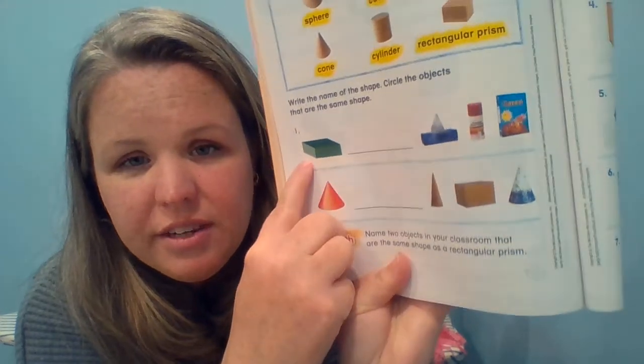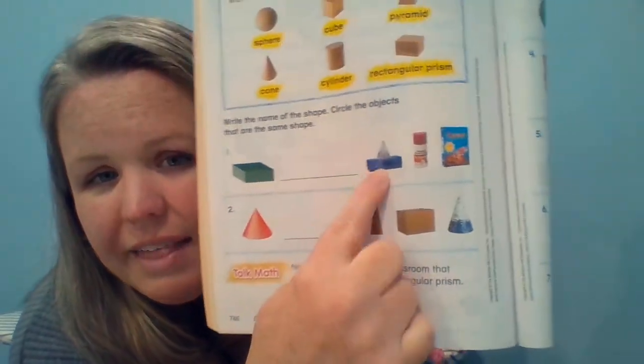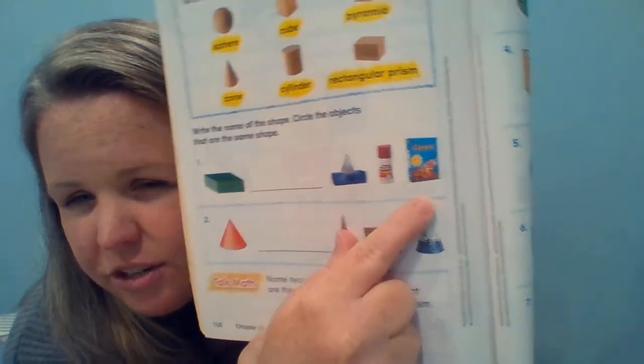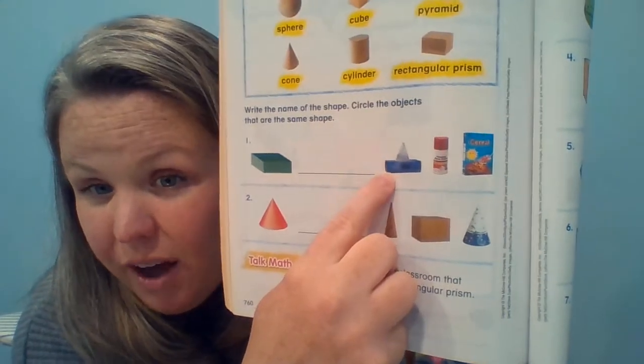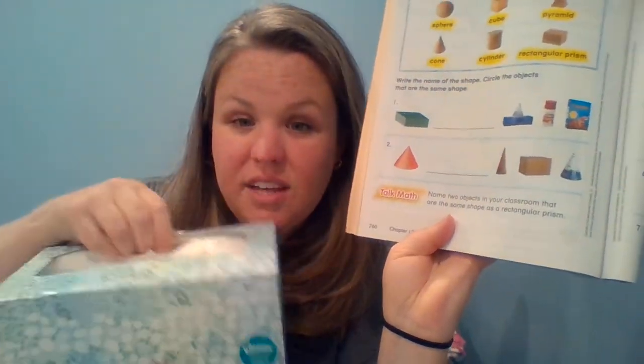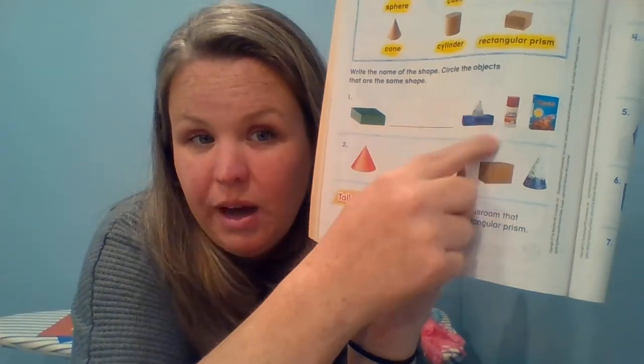So they give you 3 different objects. Here's our rectangular prism. You'll write that on the line. And then we have 3 objects here, just like I used. I just used objects from my house. So we have a tissue box. So that should be a good clue because that's the same example I used for a rectangular prism. So you would circle the tissue box.